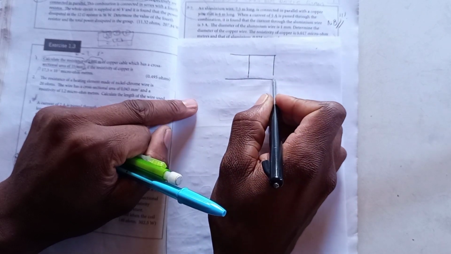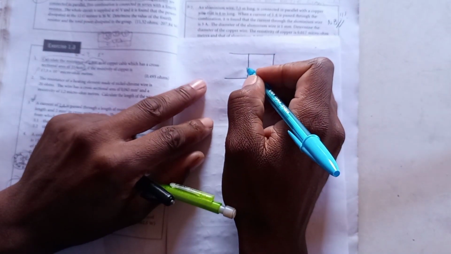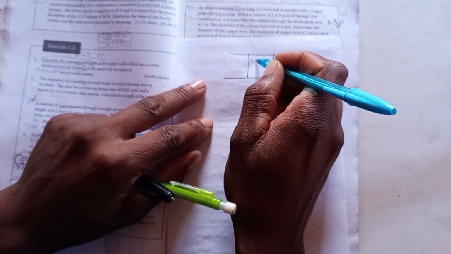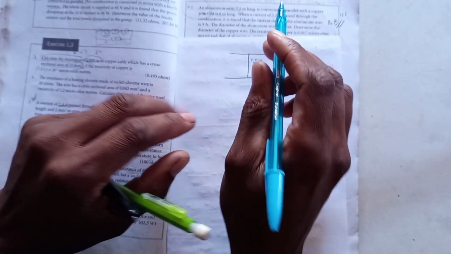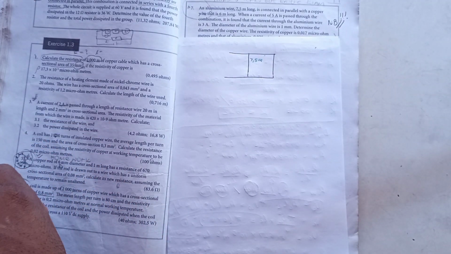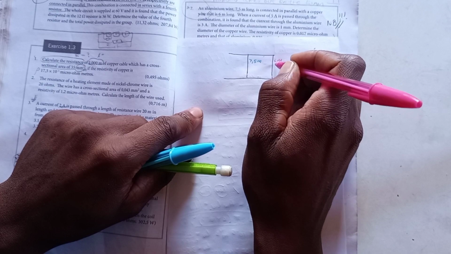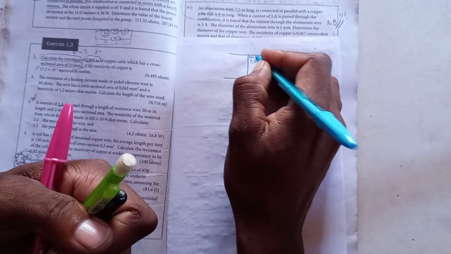This is what is meant by parallel. So they are saying this is aluminium wire and it's 7.5 meters, and it is connected to a 6 meter long one. So we'll use pink for copper. So this is copper and this is aluminium, AL.